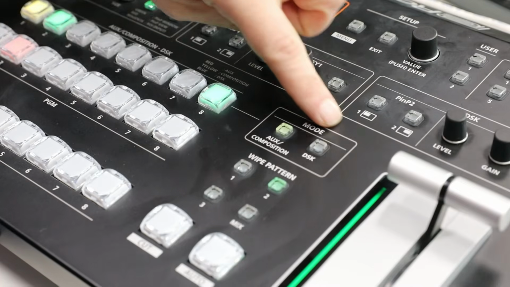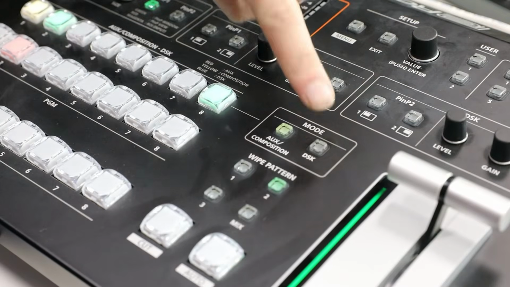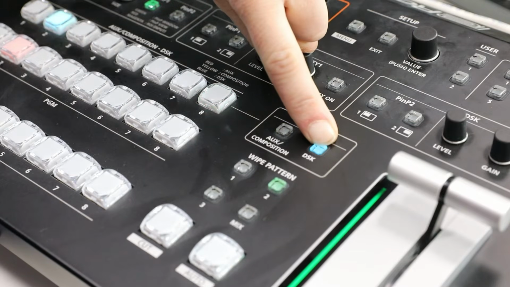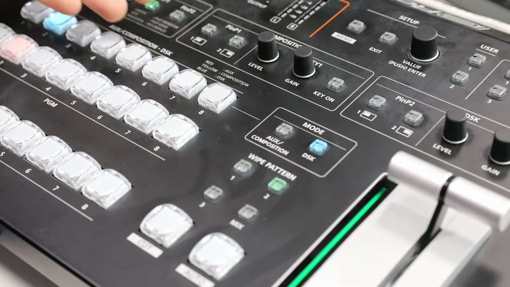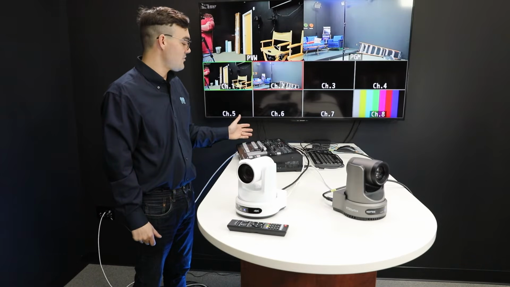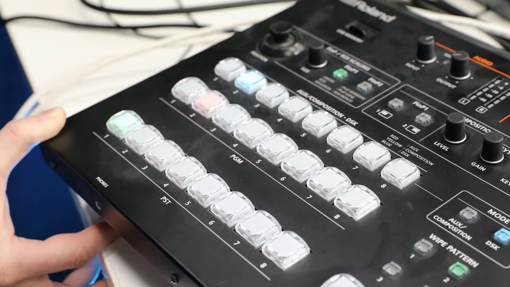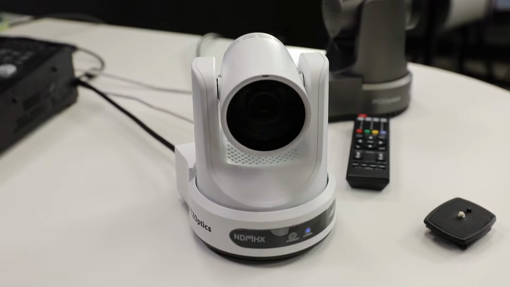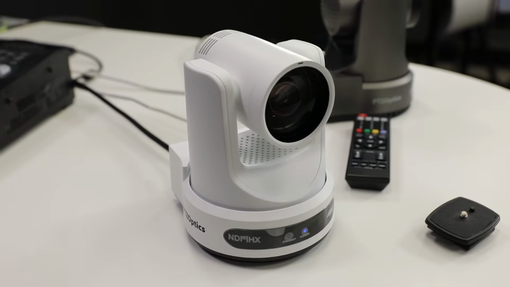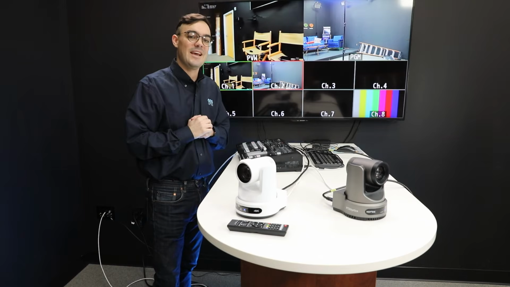So what we're going to do here is hold the DSK button down until it turns blue, and then we can use the aux composition buttons to issue those PTZ camera presets. So that is how it works, and then you can switch cameras using the value knob. So you can turn the DSK mode on to start issuing PTZ cameras.